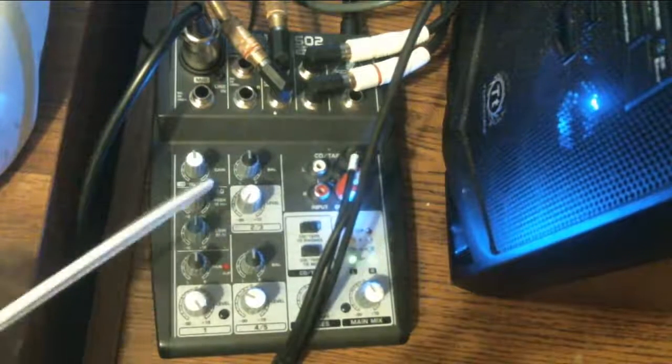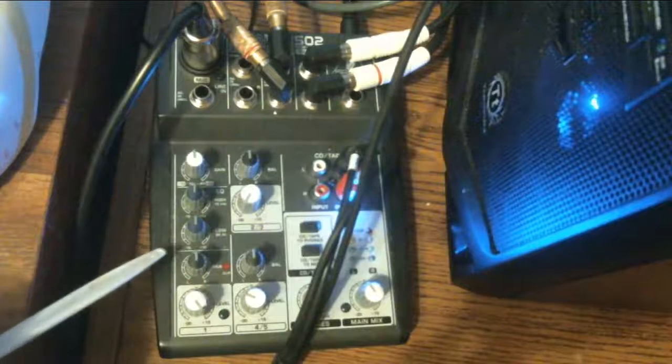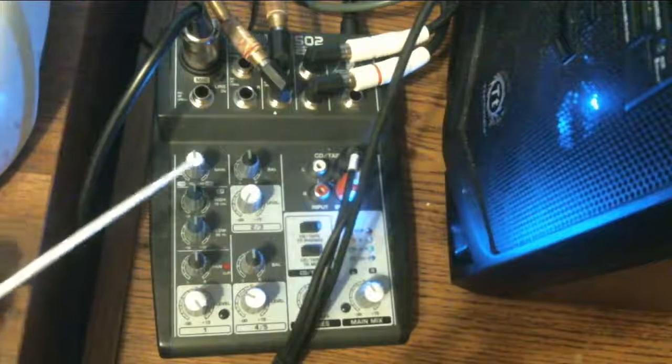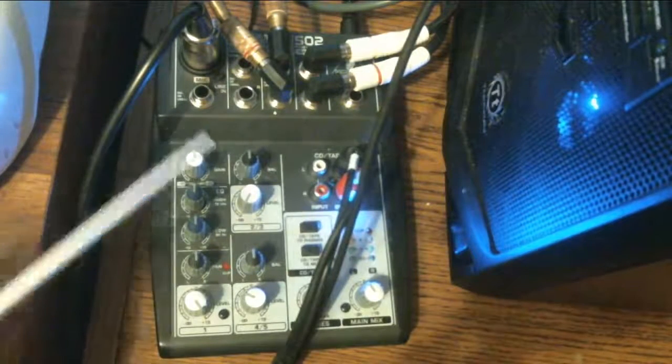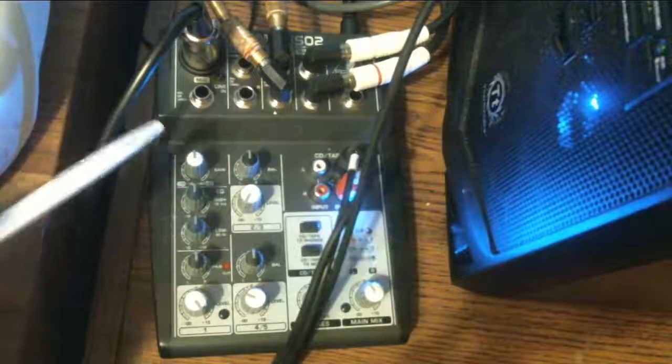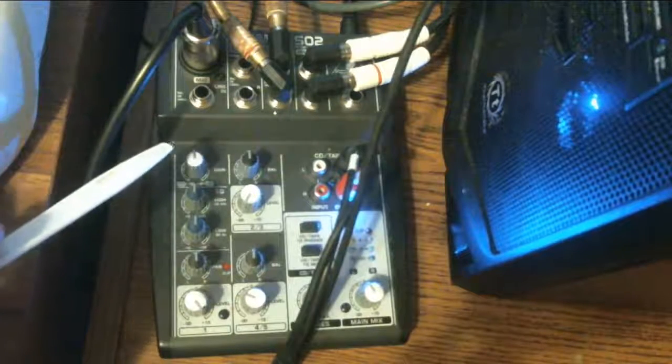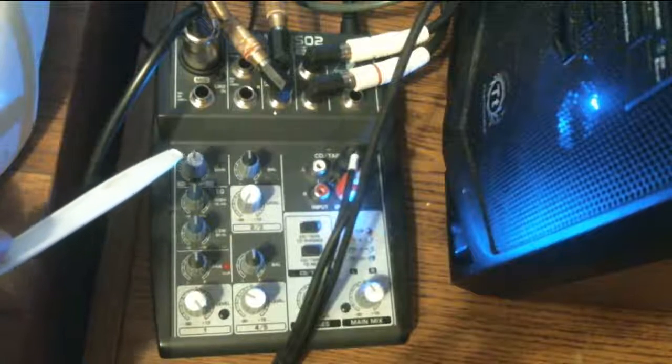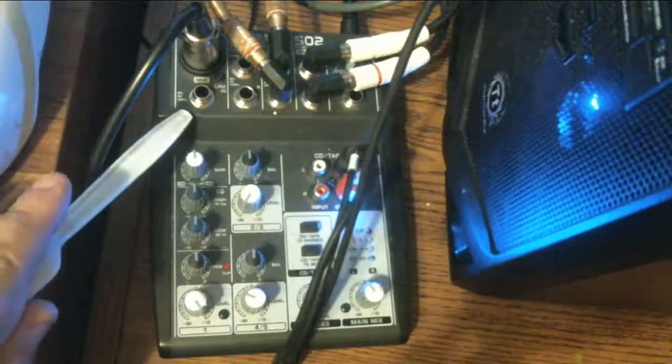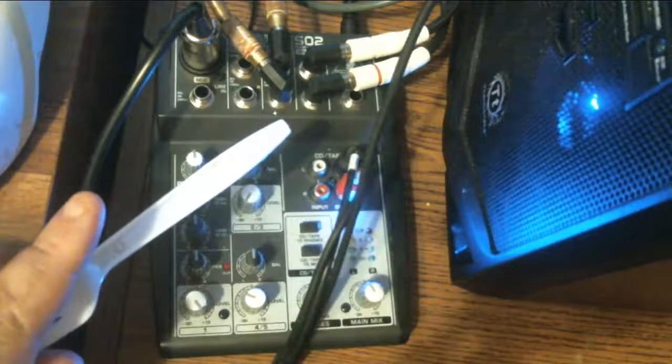Okay, so here you have my mixer. And pardon my pointer. This is actually better than the pointer I was using. But what you have is a Behringer 502. Now, the 502 means 5 inputs, 2 outputs.